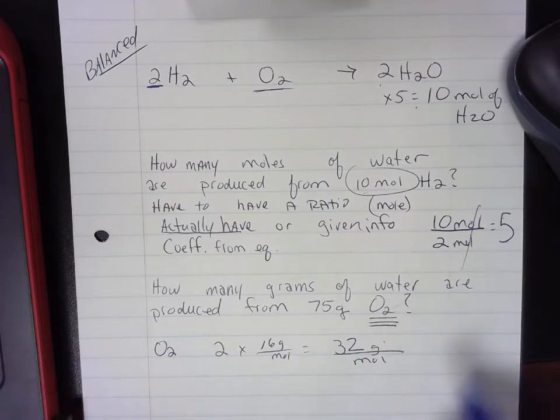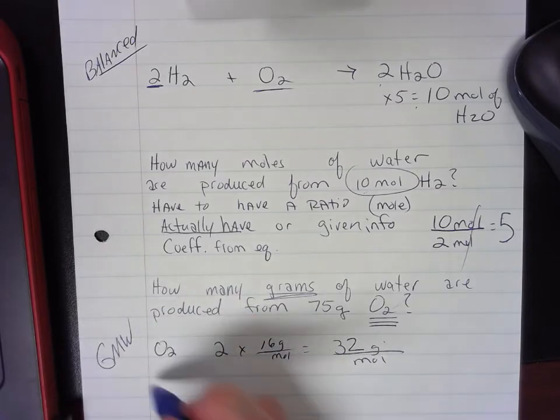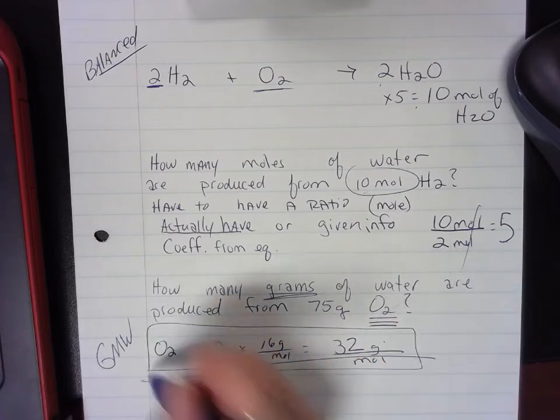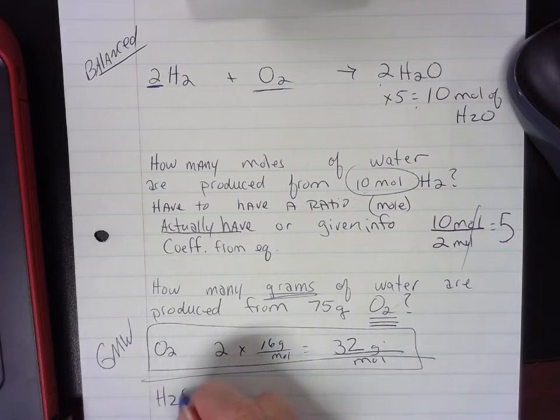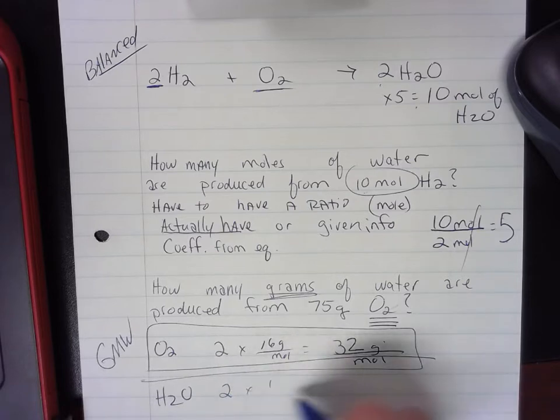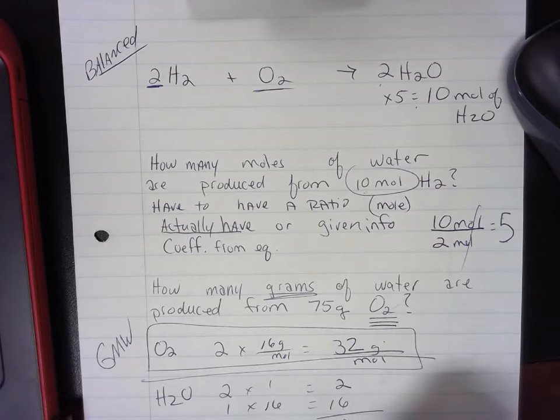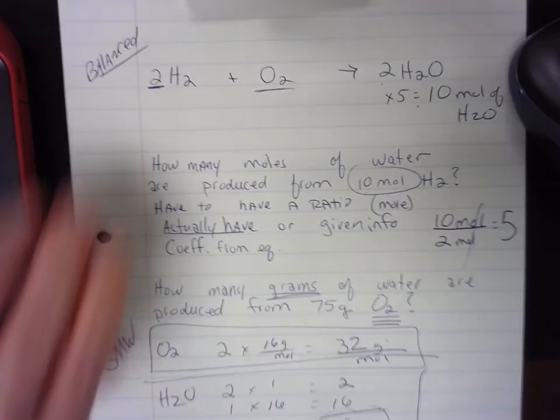And I'm just going to put this to the side. If I've got grams in my stoichiometry problem, I know I have to have my molar masses or my gram molecular weights, whatever you want to call them. That way I have it and I don't have to worry about it later. Water, H2O. So you've got 2 hydrogens times 1 gram per mole, so that's 2. 1 oxygen times 16. So the molar mass of water is 18 grams per mole. I'm just going to stick those off to the side because I will need them for later.